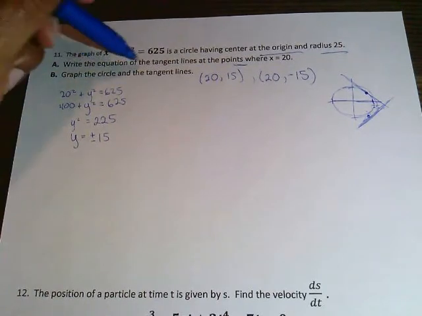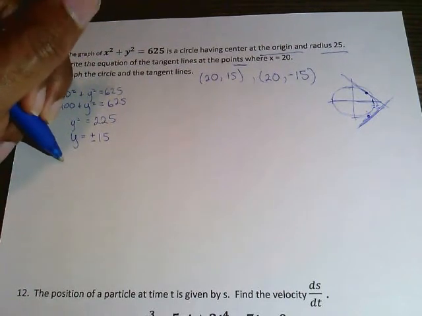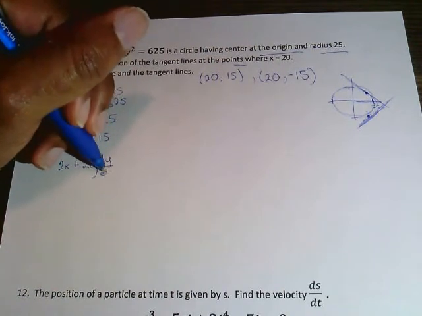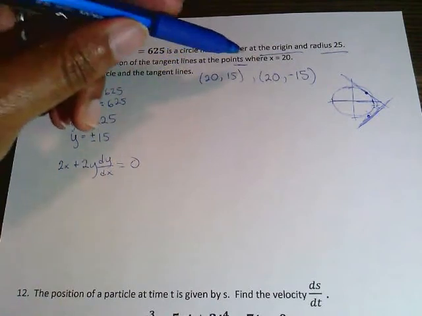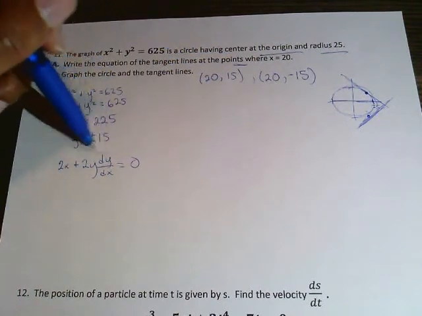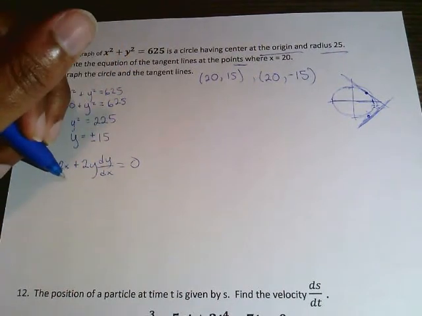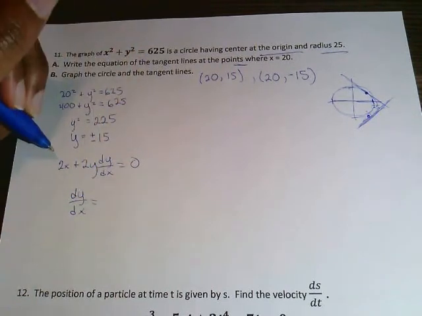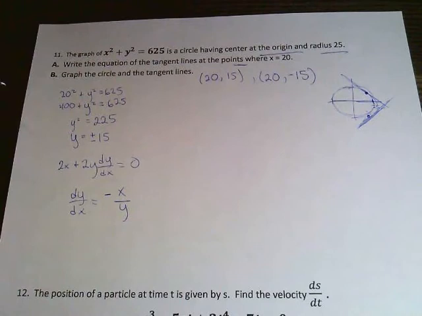So now, going back to finding the equation. We need to take the derivative of the original equation, which is going to be 2x plus 2y dy dx equals 0. The derivative of your constant is still 0. And now we can either plug in 20 and negative 15 into both of these steps, but this problem is simple enough where it's not absolutely necessary or more advantageous. So we'll just solve for dy dx. dy over dx will equal, you subtract 2x, you divide by 2y, that will be negative x over y.